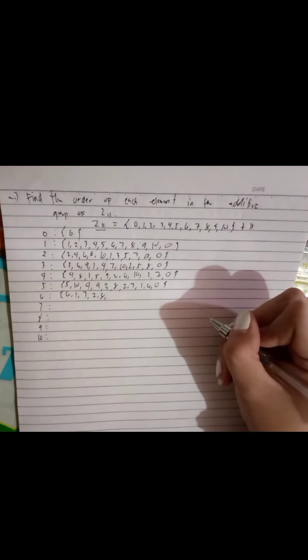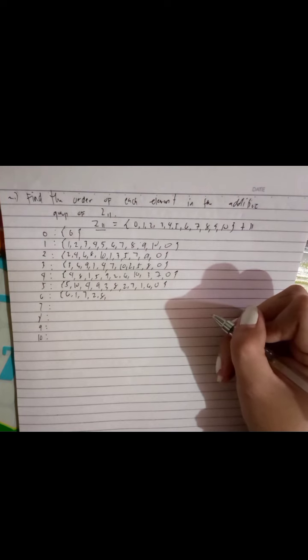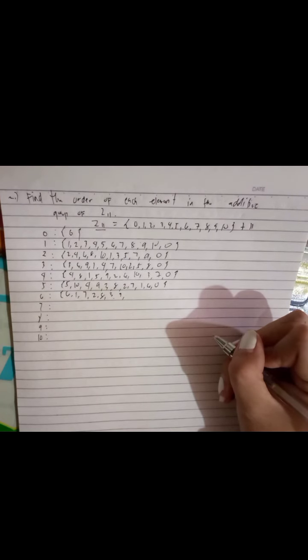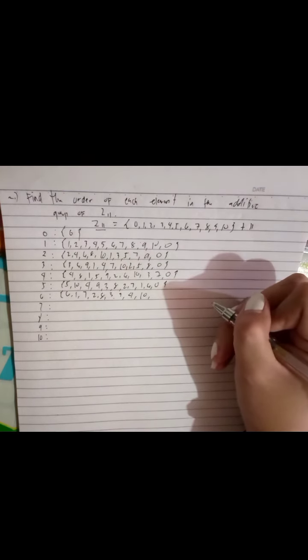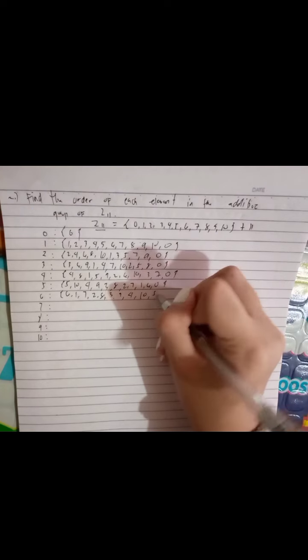6 times 6 is 36, modulo 11, so 3. 6 times 7 is 42, modulo 11, so 9. 6 times 8 is 48, modulo 11, so 4. Then 6 times 9 is 54, modulo 11, so 10. Then 6 times 10 is 60, modulo 11, so 5. 6 times 11 is 66, so 66 modulo 11 is equal to 0.